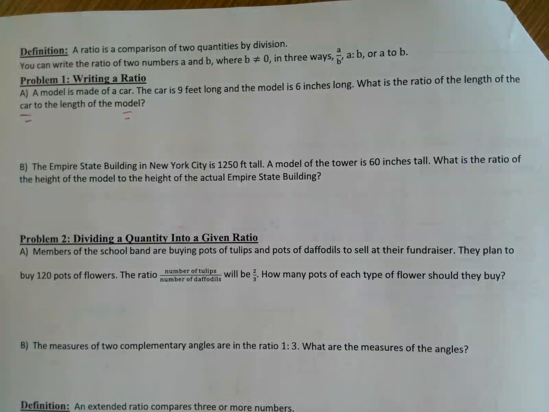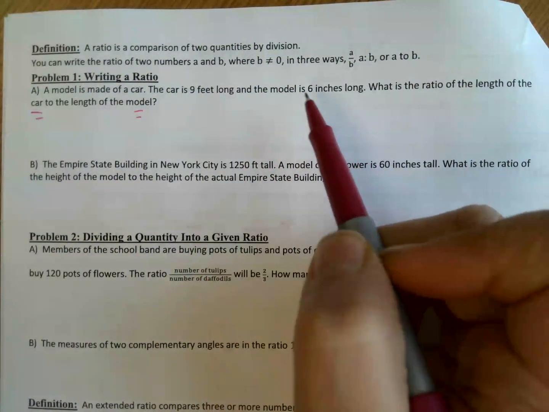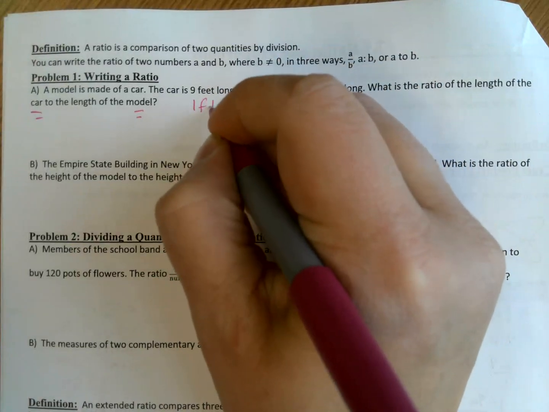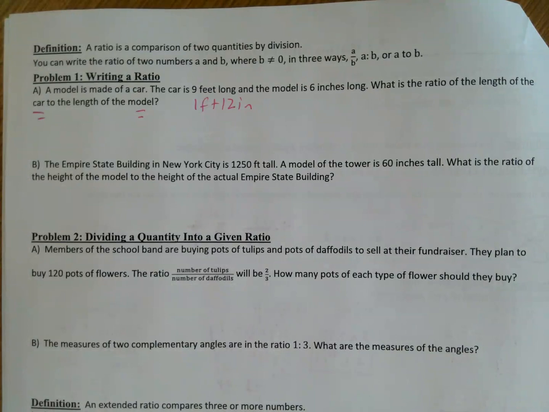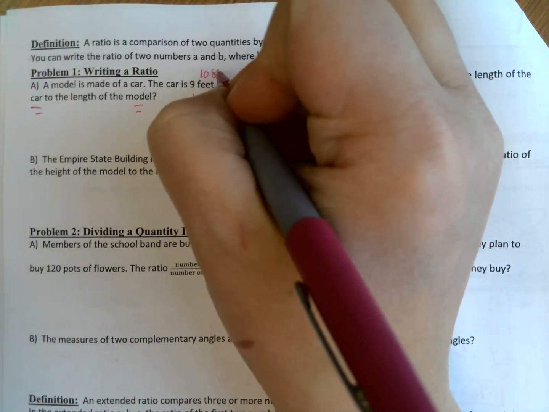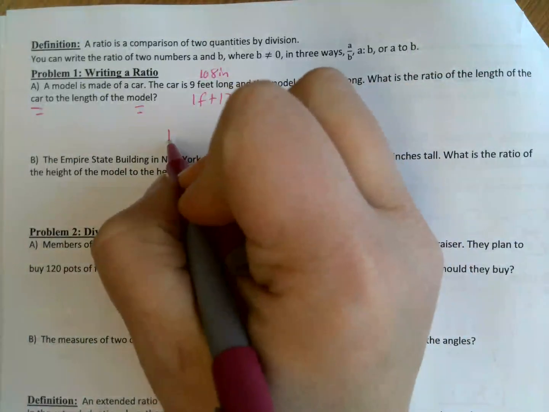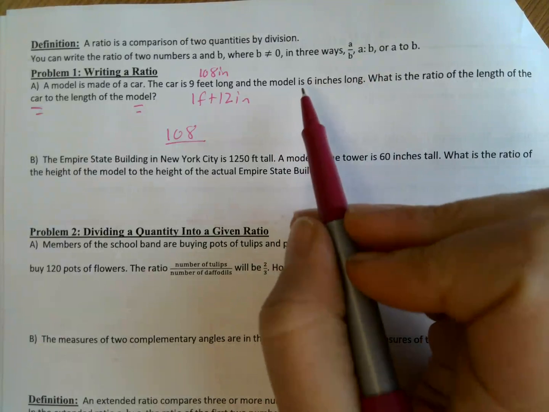Now, when you're doing this, you have to make sure you have the same units. Feet and inches are not the same units. However, I know that 1 foot is equal to 12 inches. So I'm going to change 9 feet into inches. So 9 feet is the same thing as 108 inches. So we're comparing 108 to, if I use it as a fraction, in this case, 6 inches.